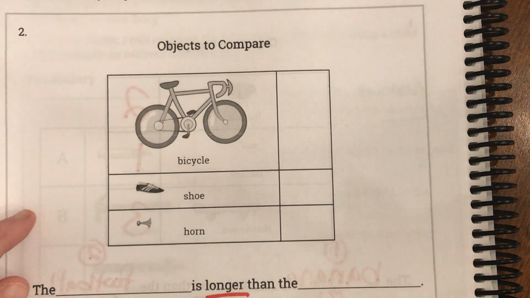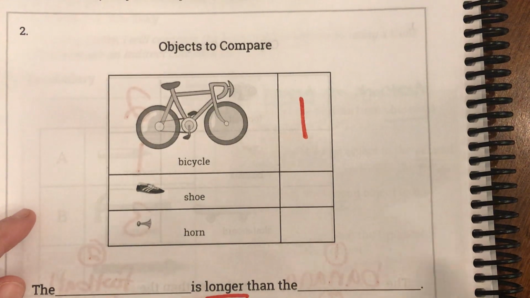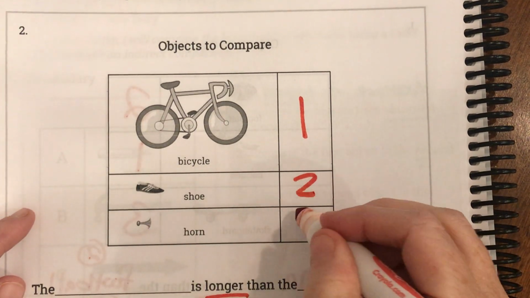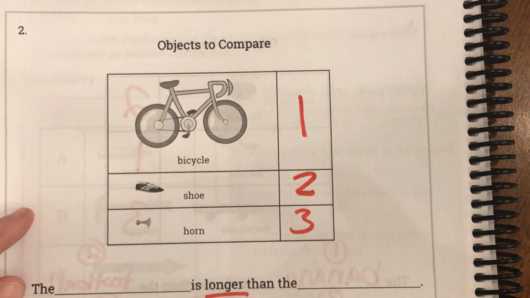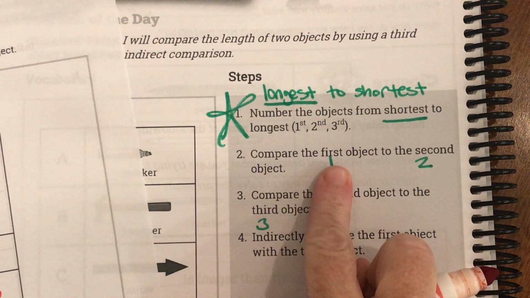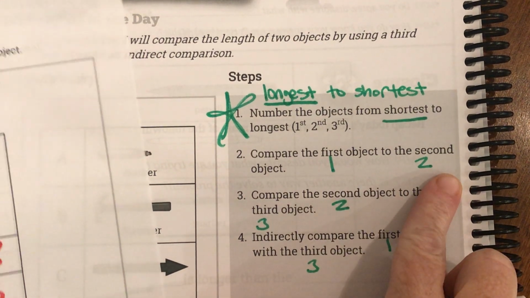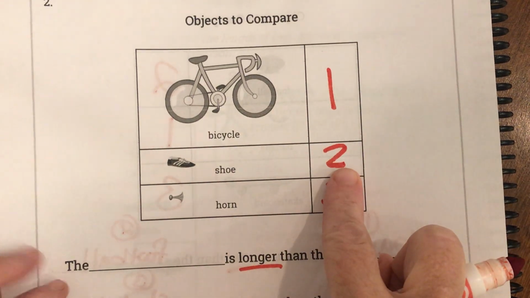So which one's my longest? The bike is my longest. Then my shoe, and then my horn. So this is the longest one. Okay, so now let's look at our next step. Compare the first object to the second object. So I'm going to compare the first object to the second.